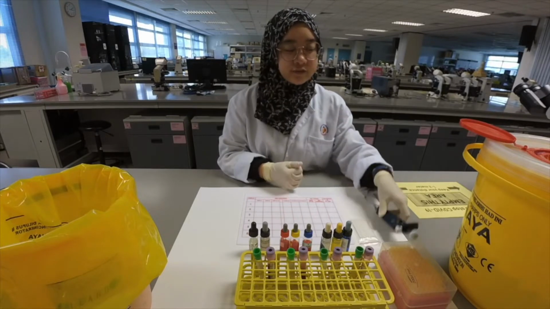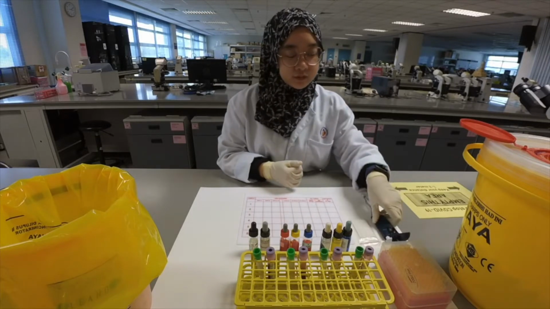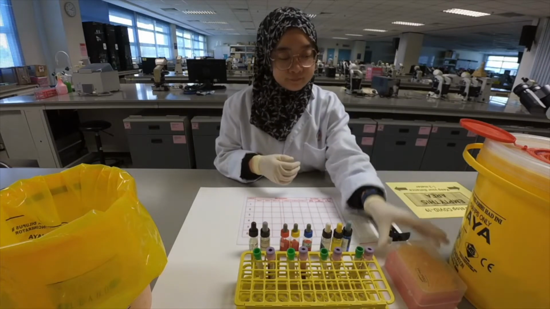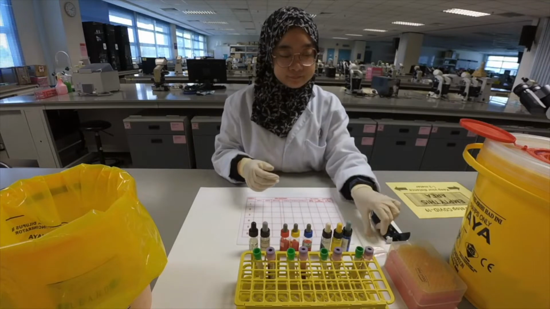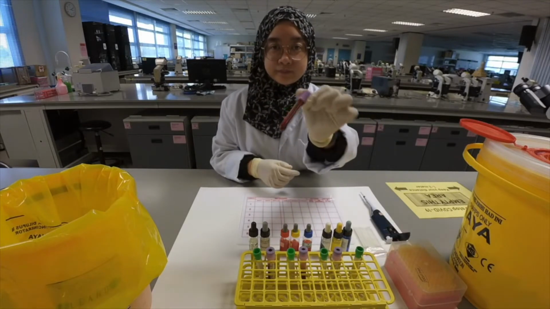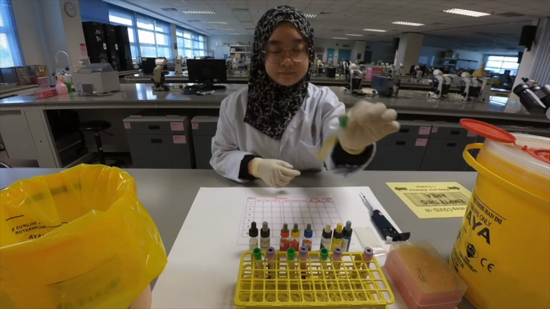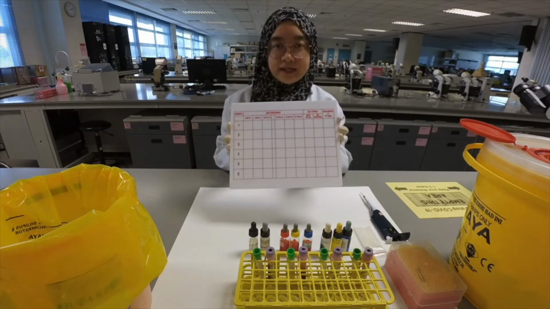So here we have micropipette with 2 to 20 microliter and micropipette tips, applicator stick, patient sample in EDTA tube, and separated patient plasma. Then we have grouping tile.